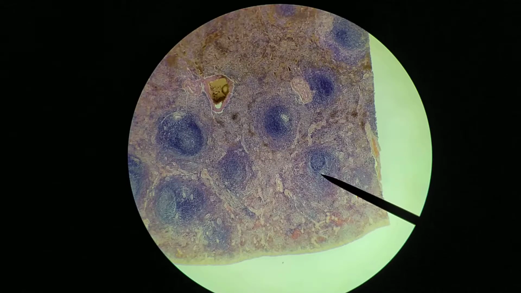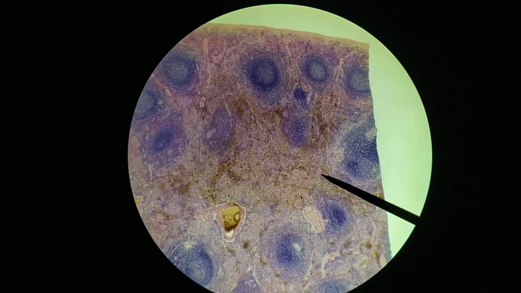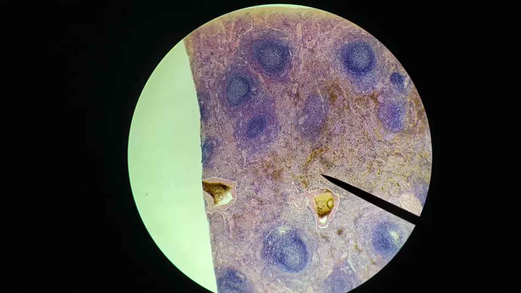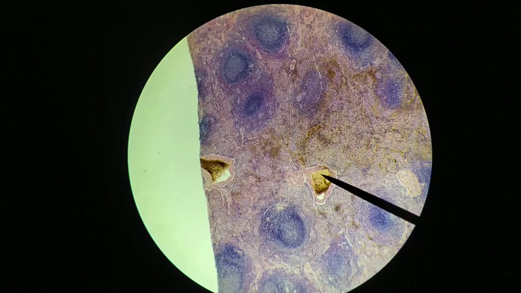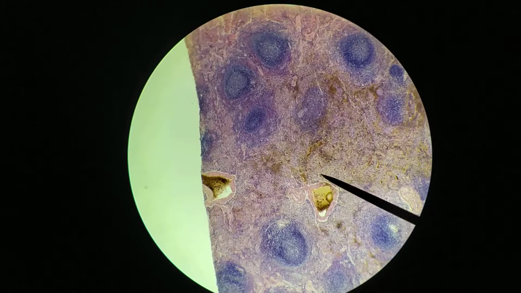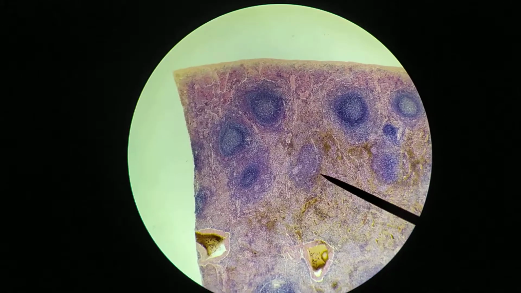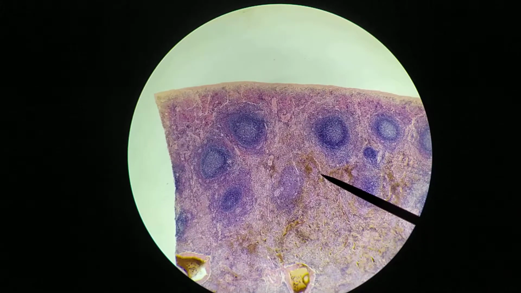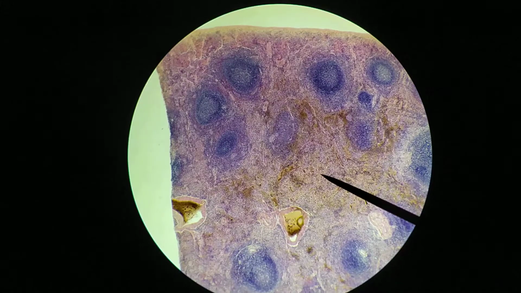Okay. Now, in this region here is where we see lots of red pulp. Now, the blood in this case is staining a little bit more of a darker orange to brown color, and so that's what you're seeing here. Again, wherever you're seeing this kind of a brownish color, that's where you're seeing red blood cells. That is the red pulp. Okay, so let's zoom in on this.